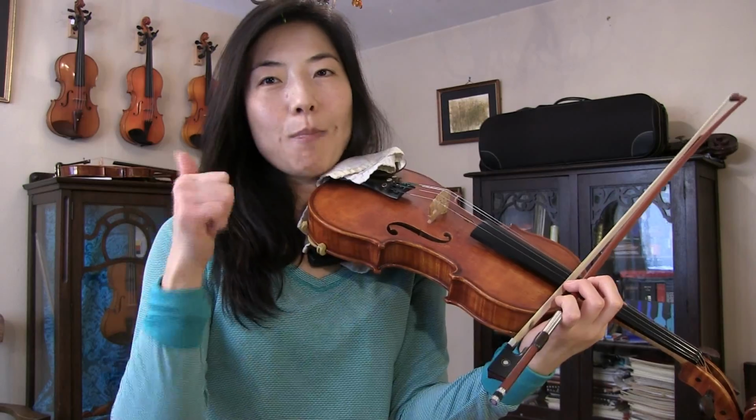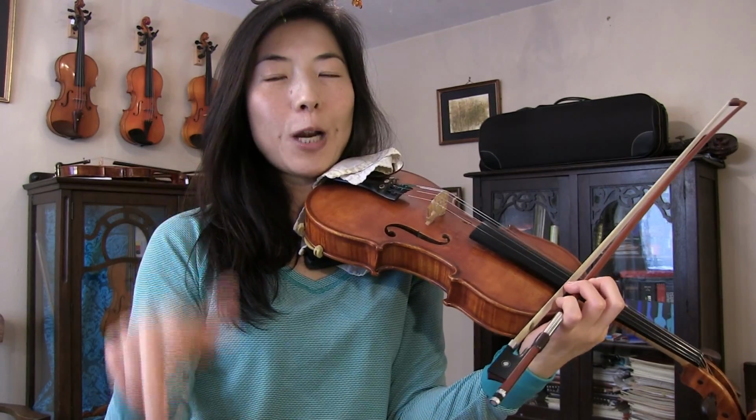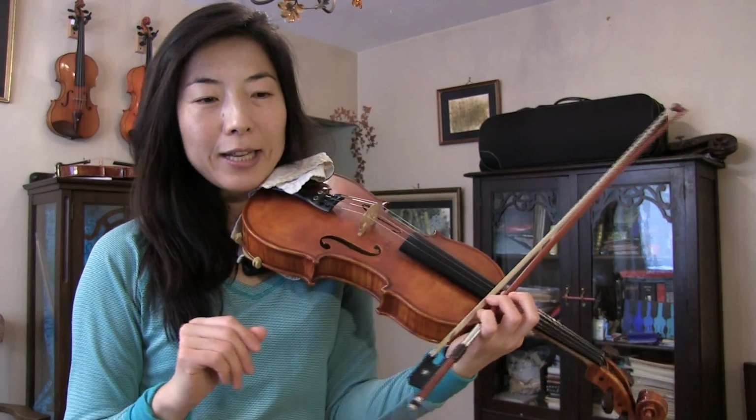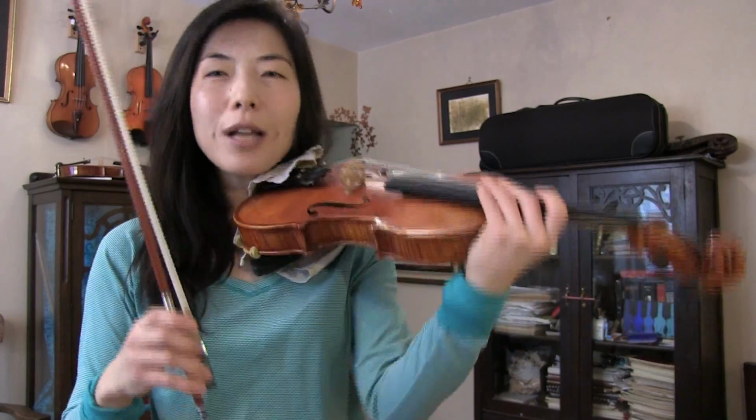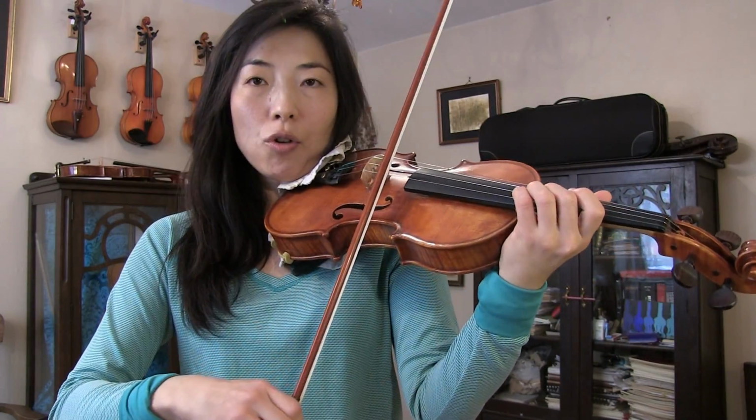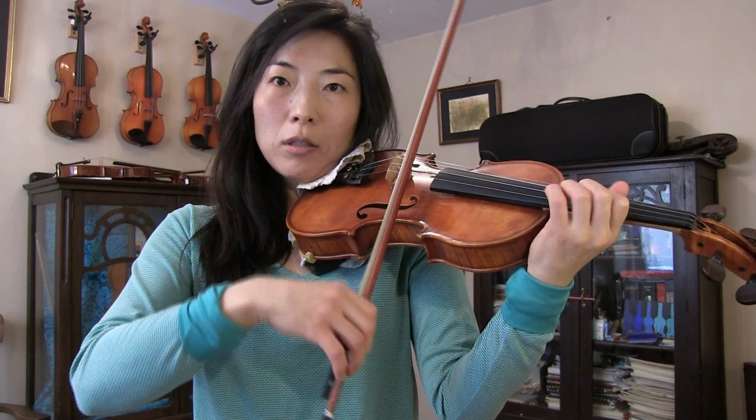So those are three things: bow speed, bow weight, and type of vibrato. So that's already a big part of Mozart tone. On top of that, there's a typical Mozart bow stroke, which is two slurred, two separated with a little spiccato. Here we have two slurred and then two separate.